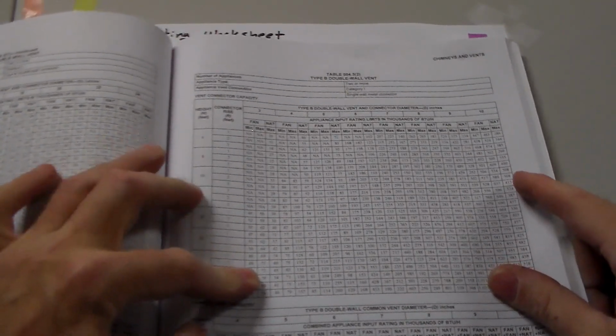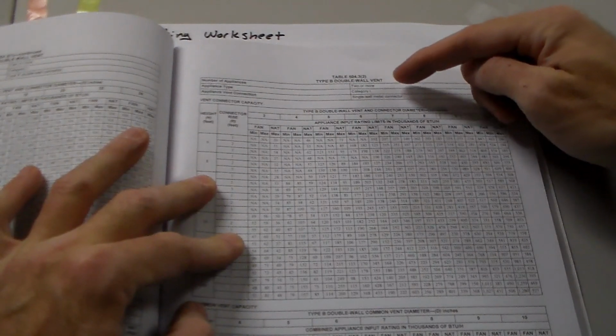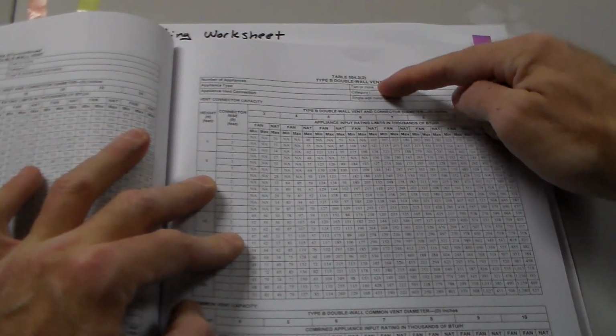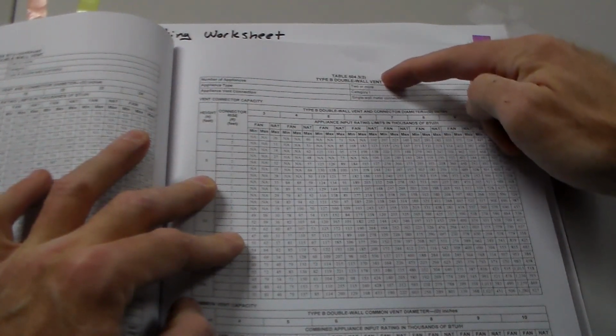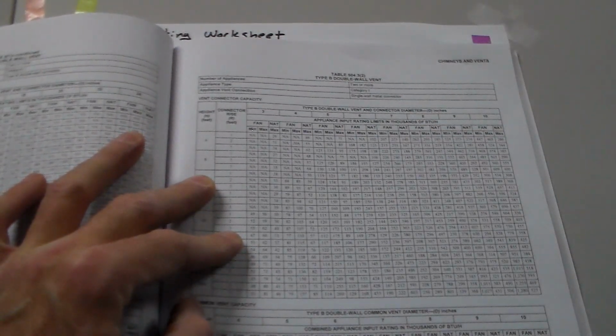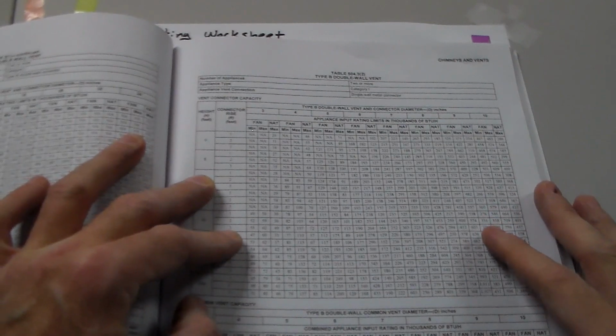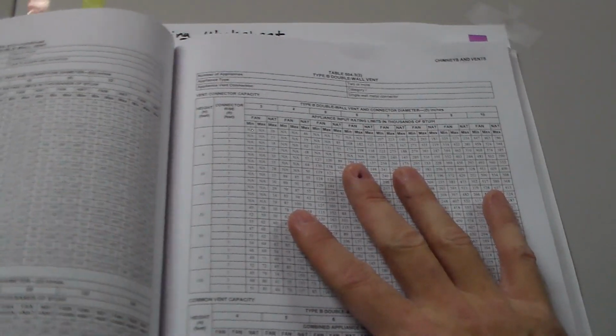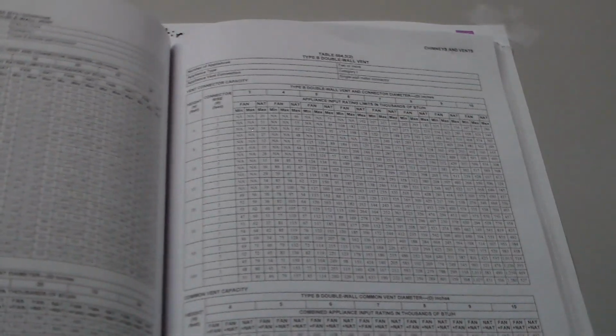5043 bracket 2, and then always double check first. This is 2 or more units, check. It's got a B vent, check. It's got a single wall connector, check. Okay, now I can start looking at my numbers on my sheet because now I know I'm on the right table. So I've avoided that first common mistake, right?